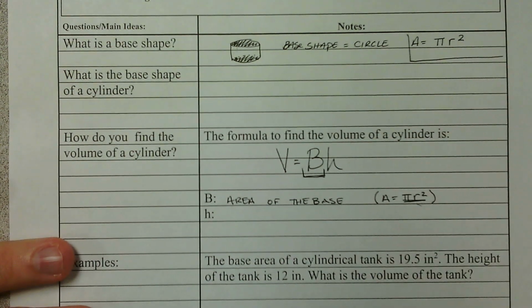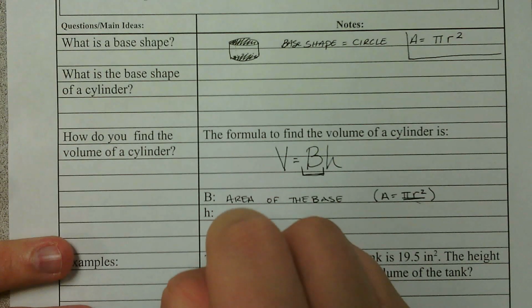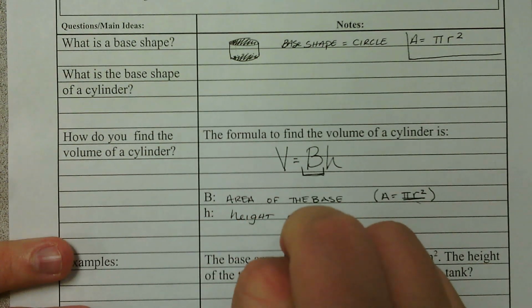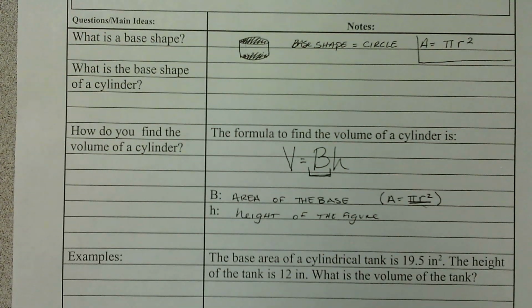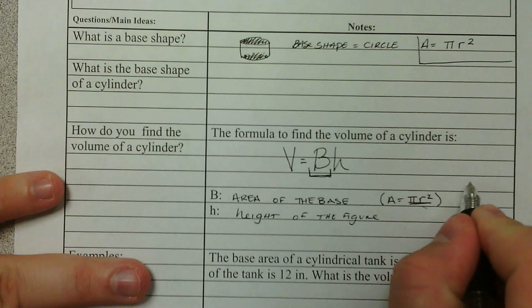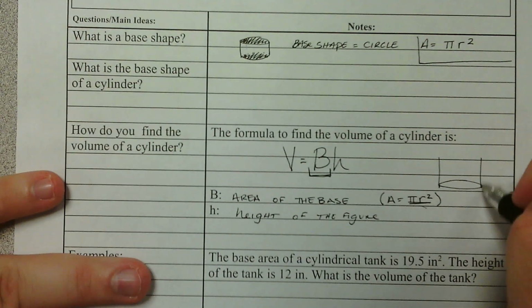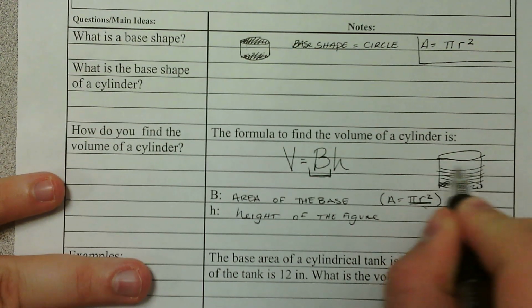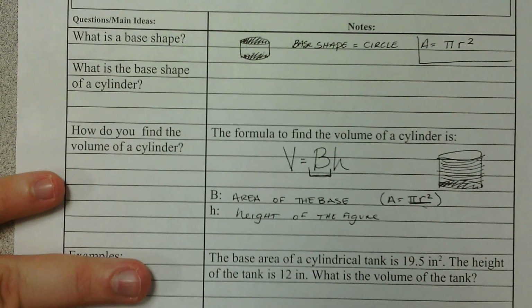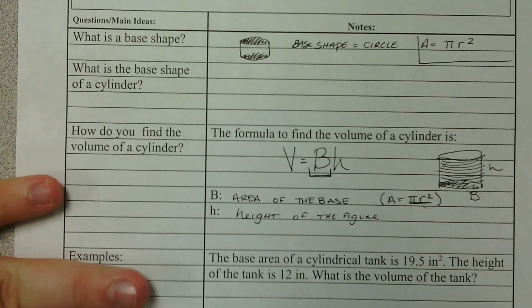This is the very important piece that we'll plug in. H represents the height of the figure or shape. On this one we don't necessarily have to find B; it's just knowing the relationship and what the formula is saying. The volume of a cylinder is base times height. All it's saying is that we find the area of the base and we stack it into however many height pieces there are, and that's what creates the volume. That's how we get our volume formula.